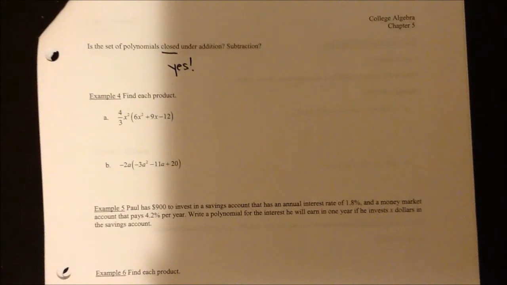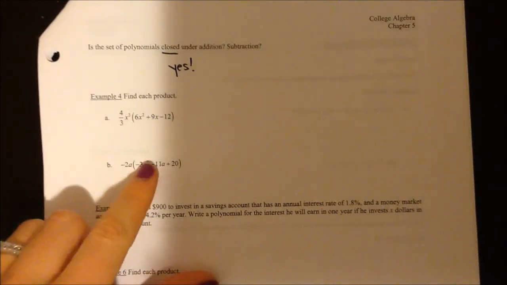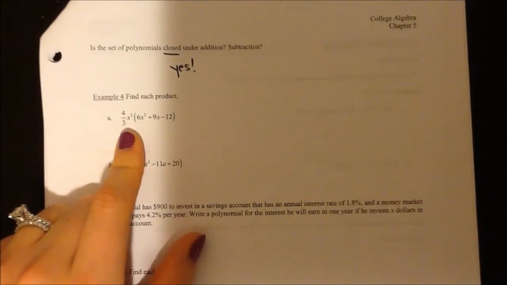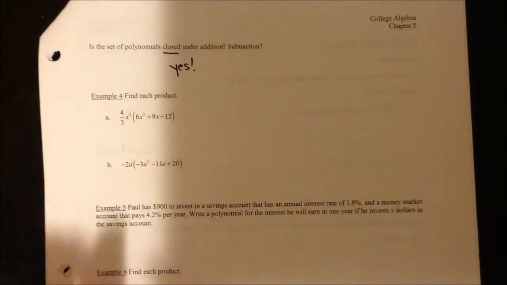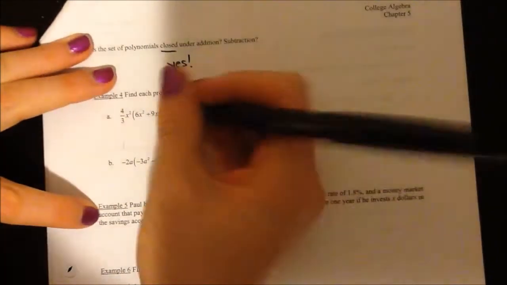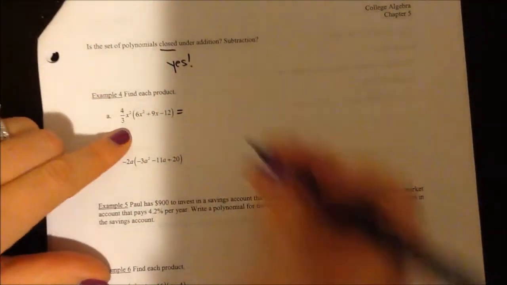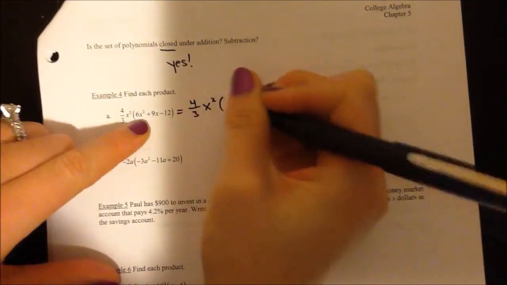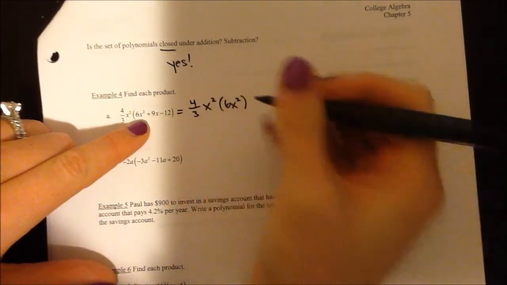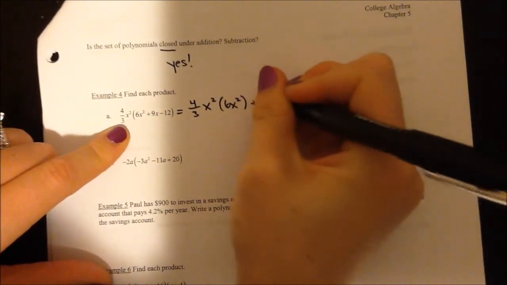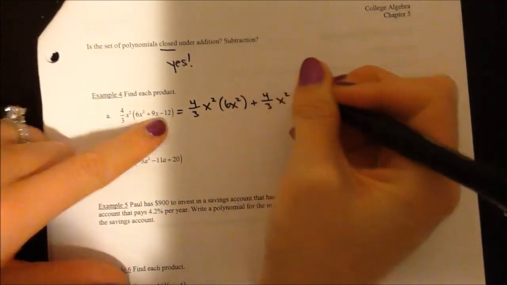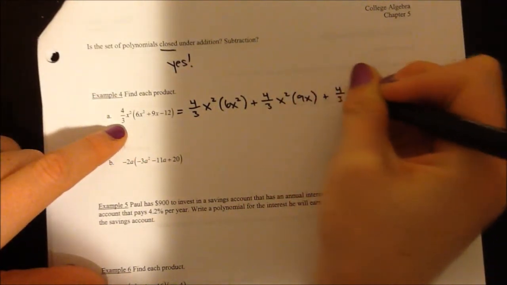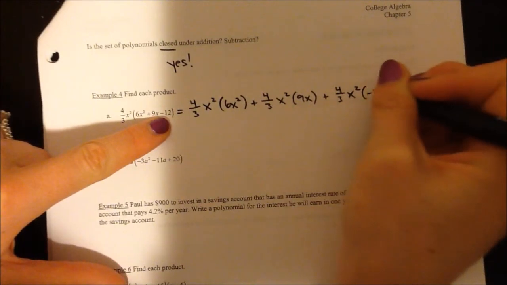We'll now do multiplication. These ones right here are very similar to the distributive property. I've got this monomial on the outside, and I'm going to distribute it to all of my terms, and then see what I get. For the first one, I'm going to write out all the steps for you. I'm going to take 4 thirds x squared, and then multiply it by the 6x squared, and then plus 4 thirds x squared, distribute it to the 9x, then plus 4 thirds x cubed, distribute it to the negative 12.